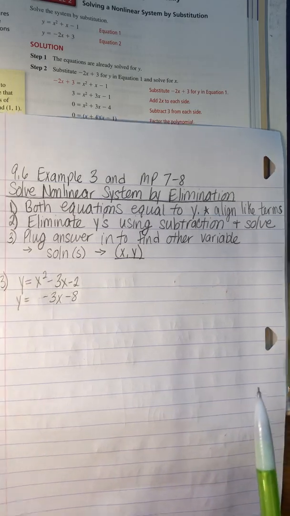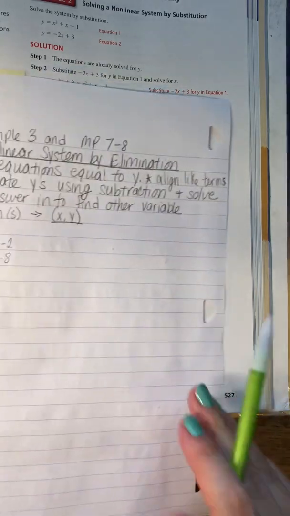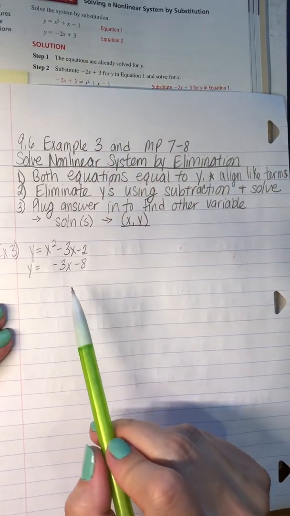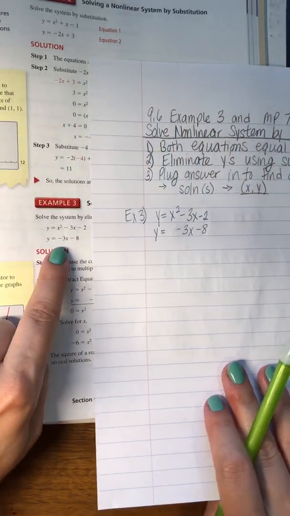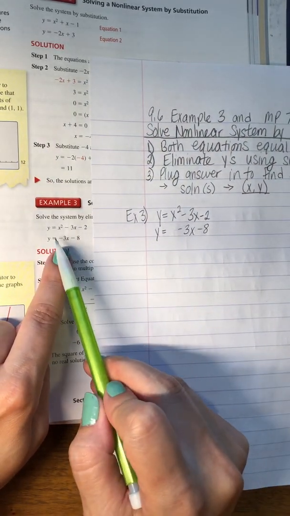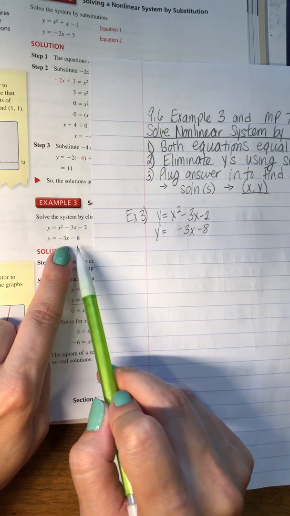We're going to do example 3. This is just from the textbook, and I just want to show my work. We can work through it together here. So here are the equations for example 3, and I want you to notice how I wrote the equations down. Here are the two equations the way that they gave it, y equals x squared minus 3x minus 2, and y equals negative 3x minus 8.